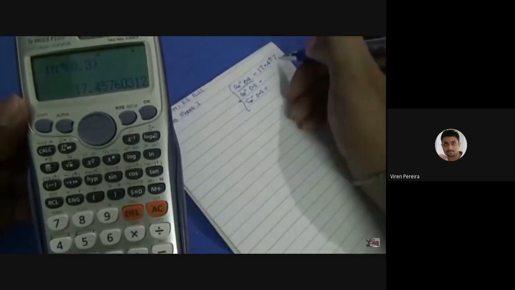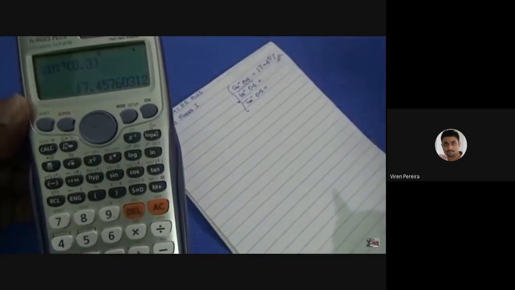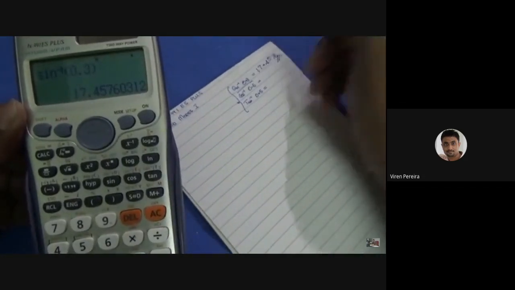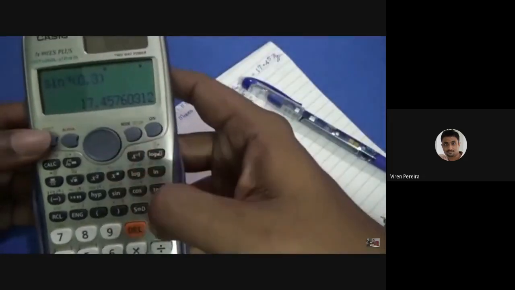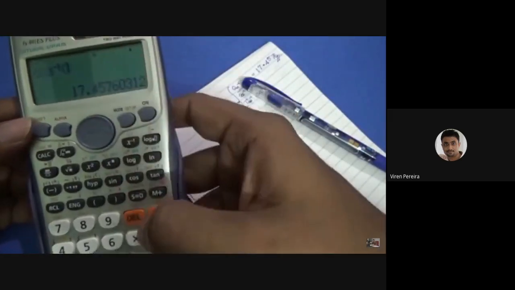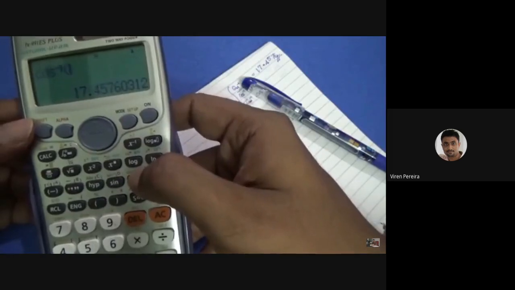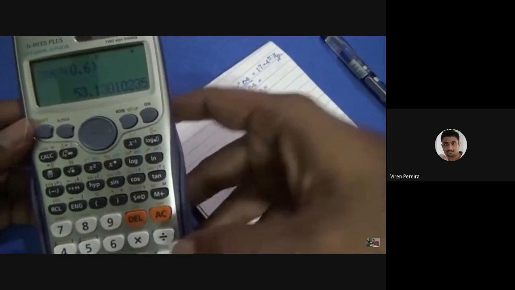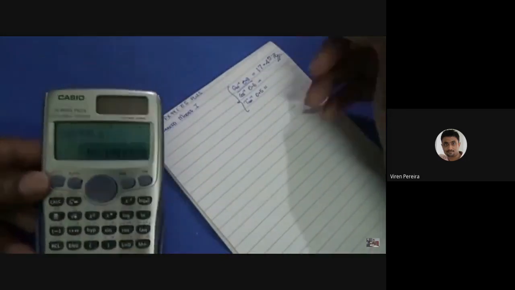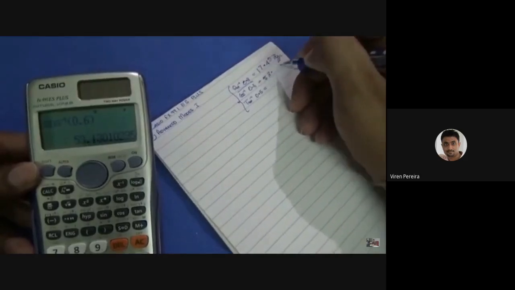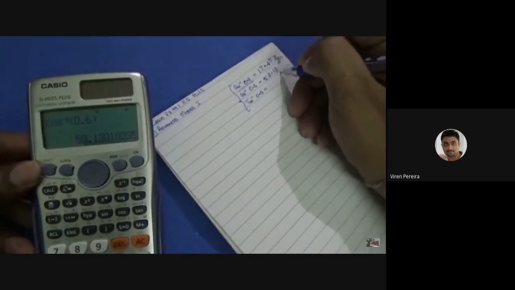So this is basically my value. Now cos inverse, again shift and press cos, so that will give me cos inverse of 0.6 and close bracket. So I get the value as 53.13. Now tan inverse.